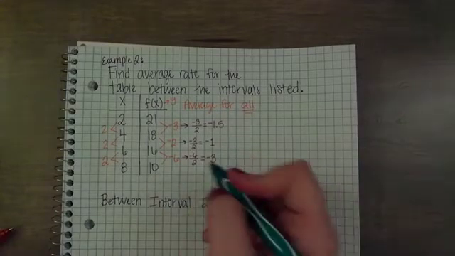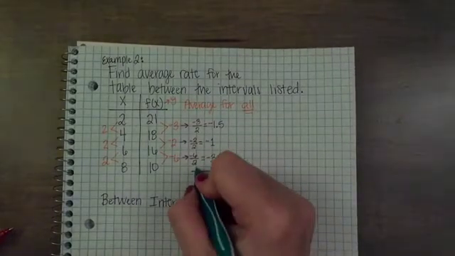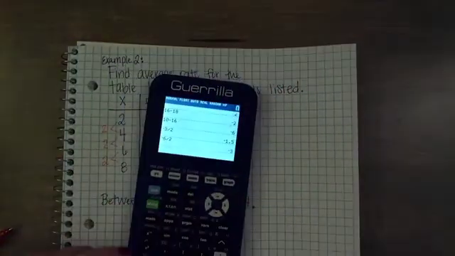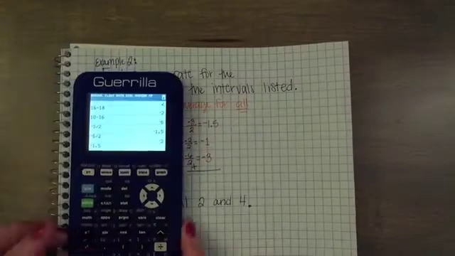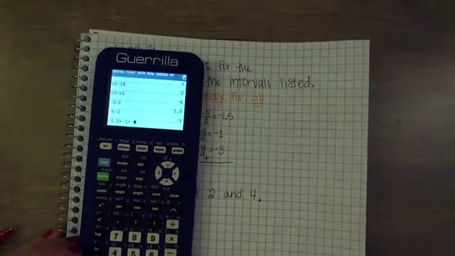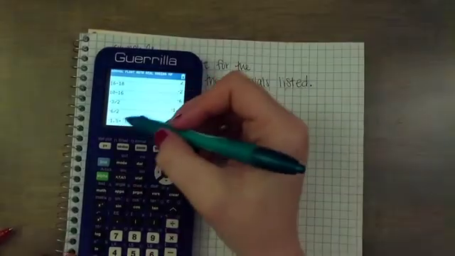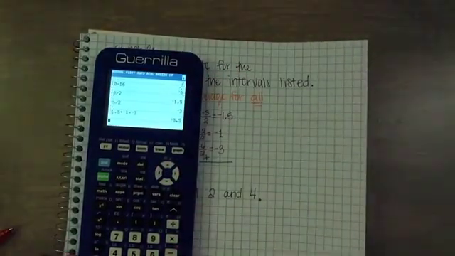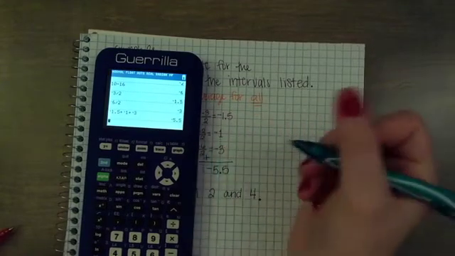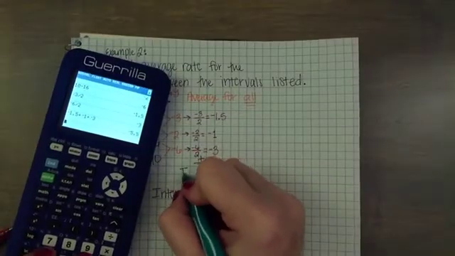So then now we can add all of those up. So negative 1.5 plus negative 1 plus negative 3. So notice I just hit plus a negative. You could subtract, but I like doing it that way. So that's the total.